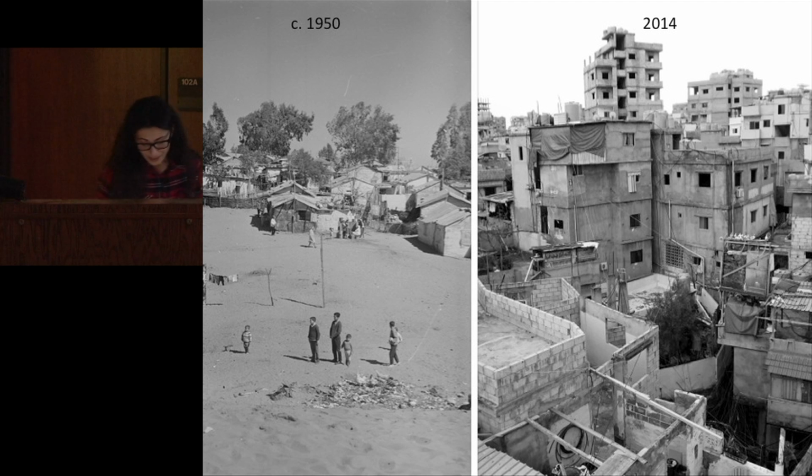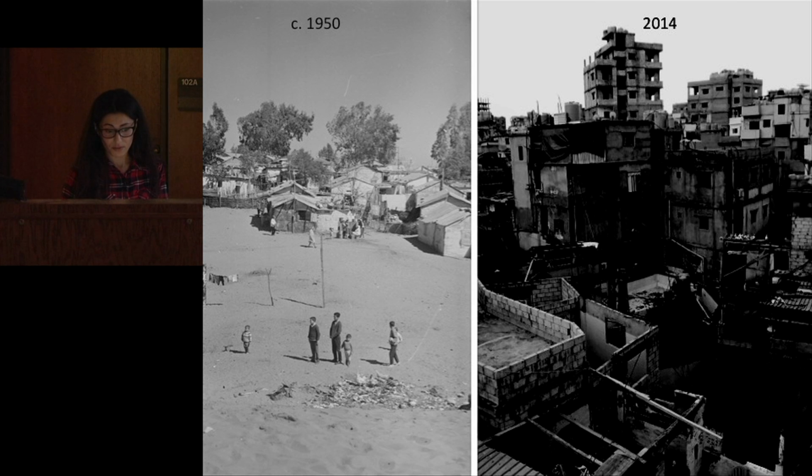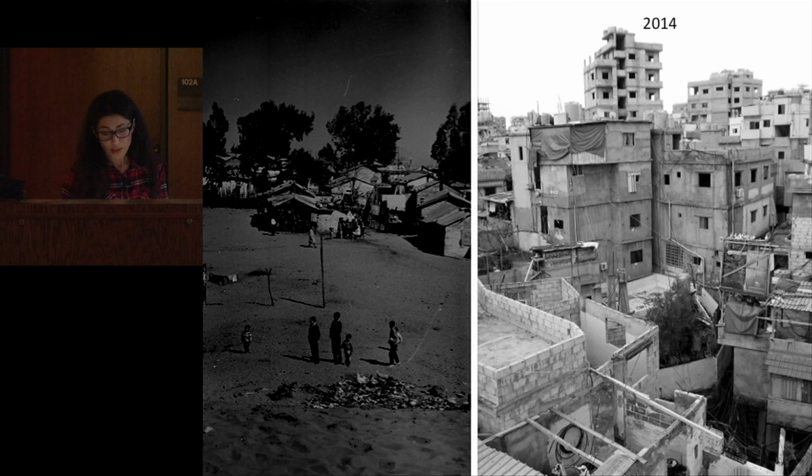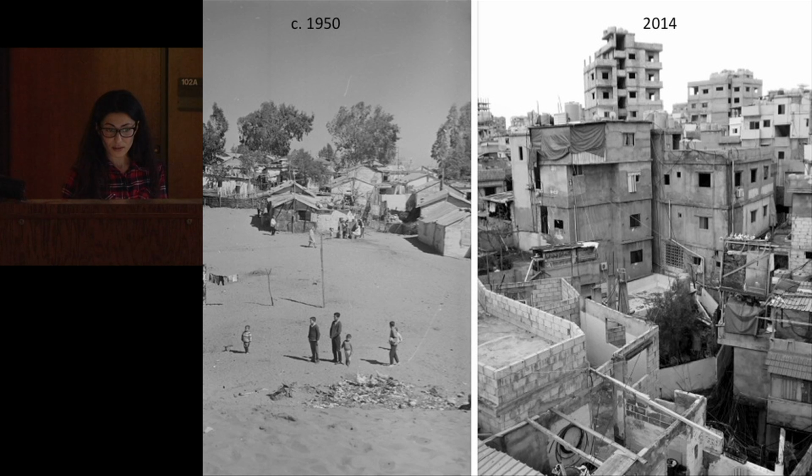So the question for me has always been, how can a space of refuge and for refuge turn from this, which is the relief scale, to that, which is the political scale? So this is Burj al-Barajneh in 1950, and this is a photo I've taken in 2014.